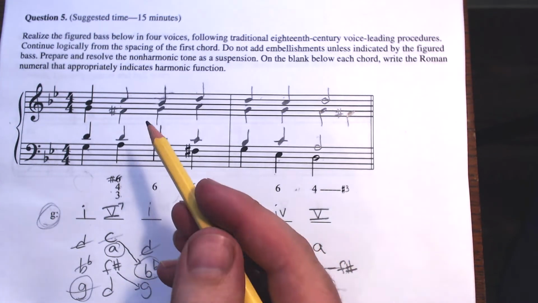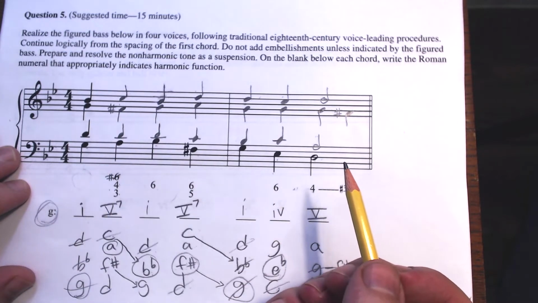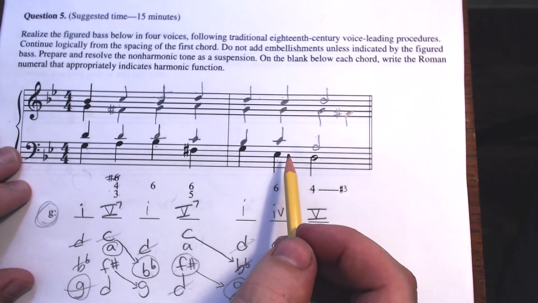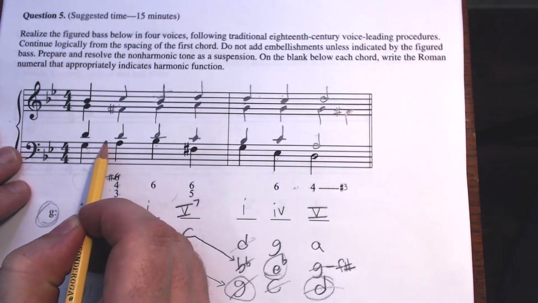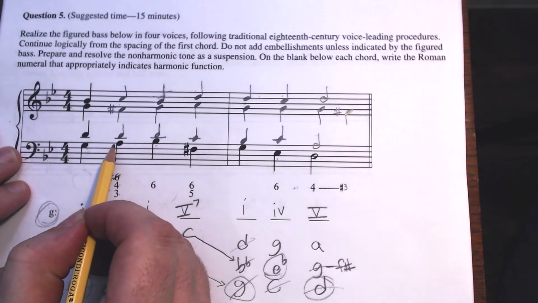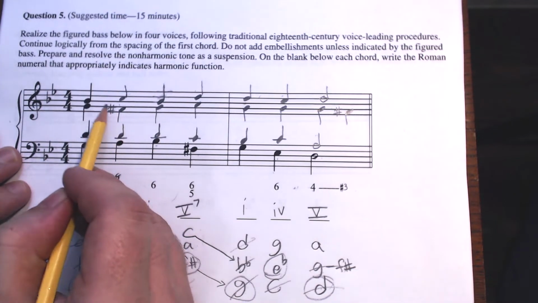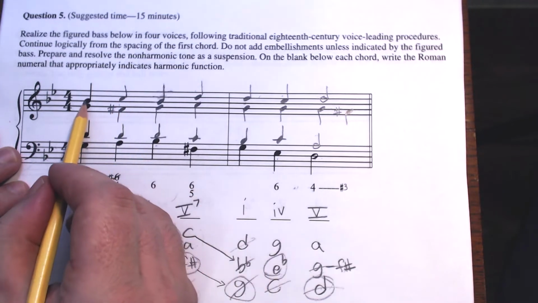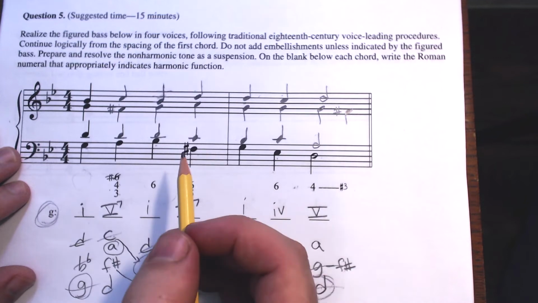Okay, if I wanted to, I could go through and I could check all of my motion to make sure that I don't have any parallel fifths and octaves. Let me show you how to do that. Go from chord to chord and just see what each voice is doing. So in this space between beat 1 and 2, we have up a step, same, down a step, up a step. So you check the two that are doing the same thing, the two that are up a step, the bass and soprano. They're in thirds, we already checked that.